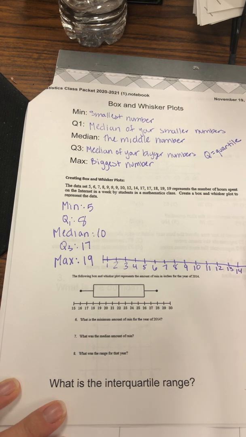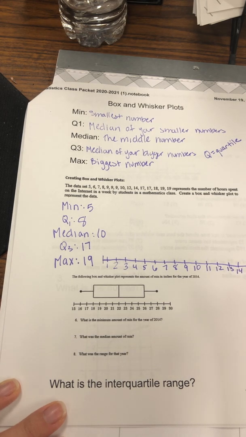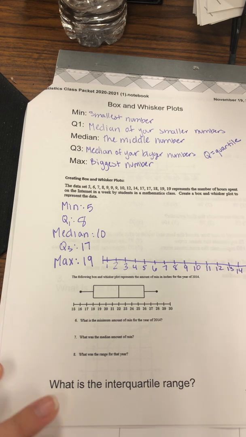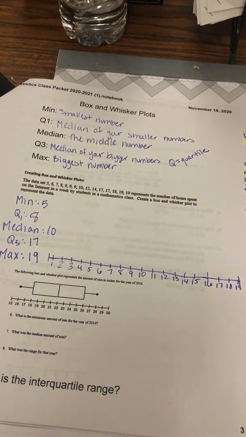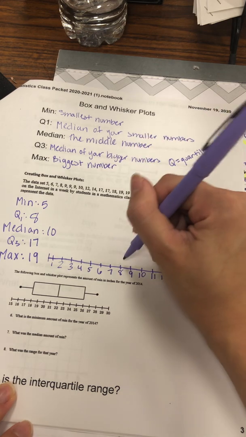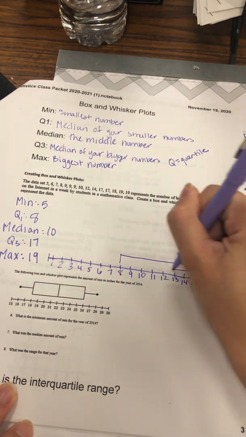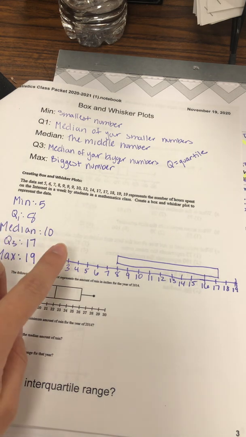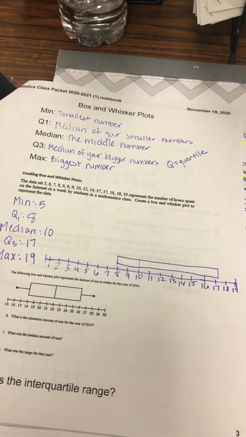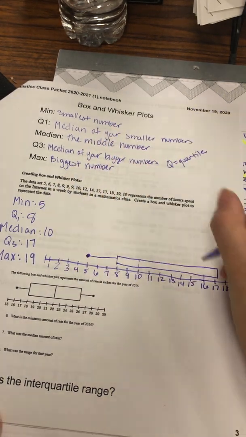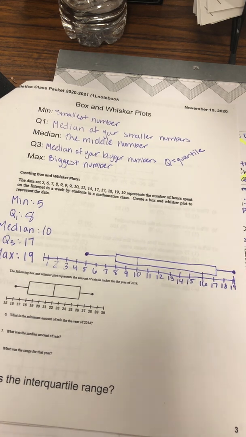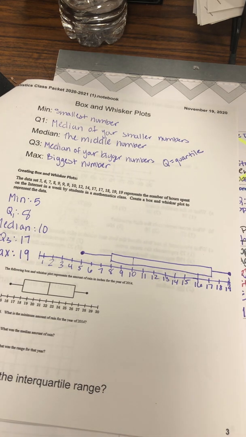Of course, I didn't do a very good job. I didn't make mine long enough. All right, we'll just go to 19. So I'm going to list just 1 to 19. Again, you could go by 2s, doesn't matter. But after you make your number line, your box goes from Q1 to Q3. So from 8 to 17, I'm going to make my box. And then where the median is at 10, you put a line. And then your whiskers are your min and max. So to 5, and then to 19. And there is your box and whisker plot.